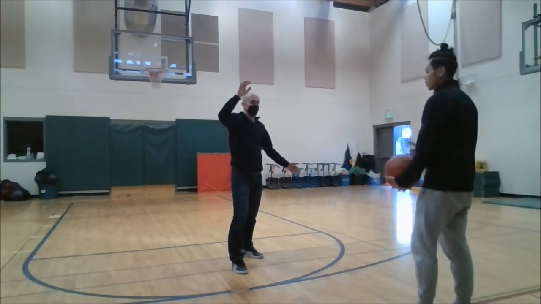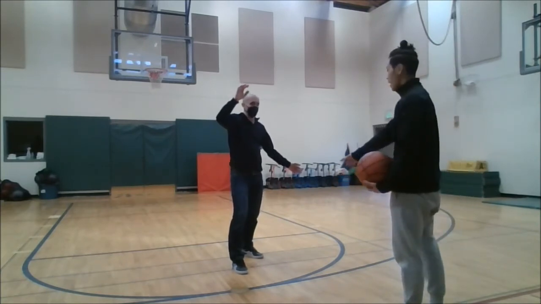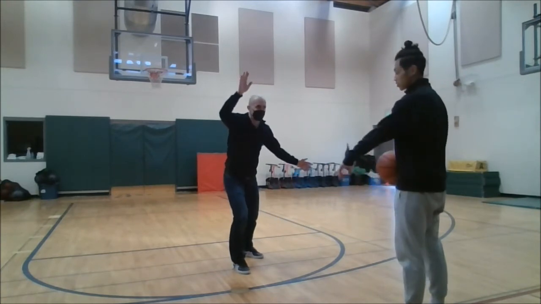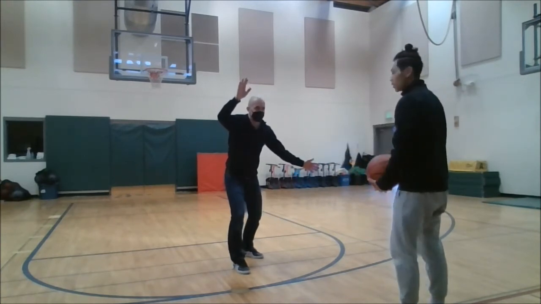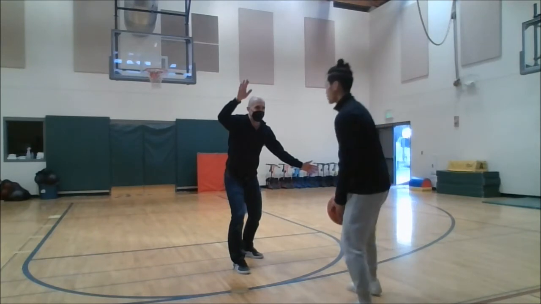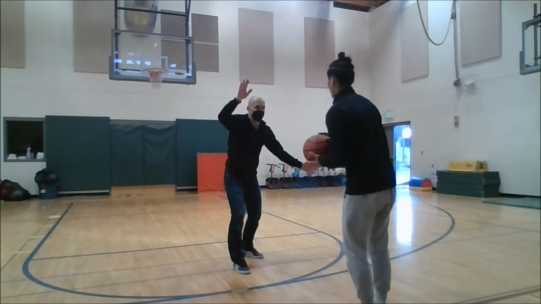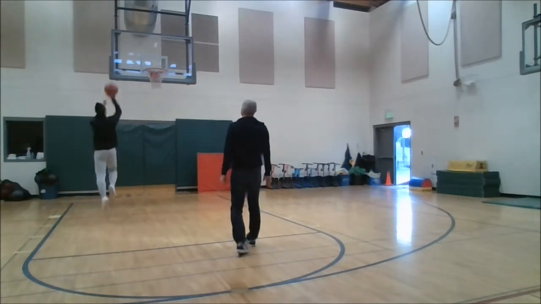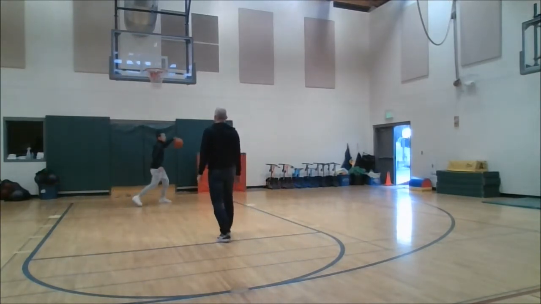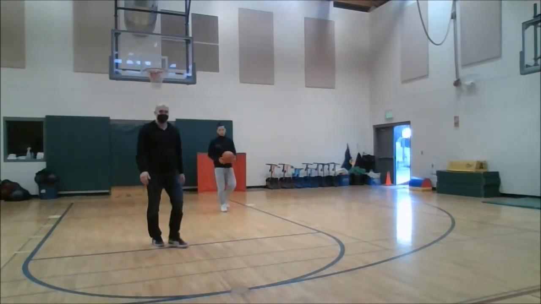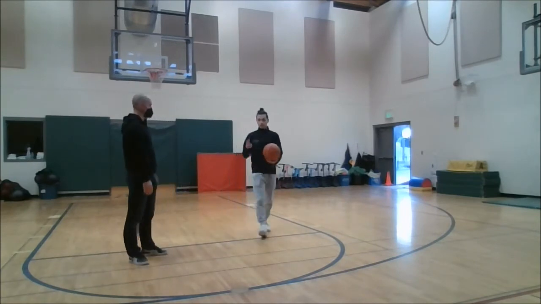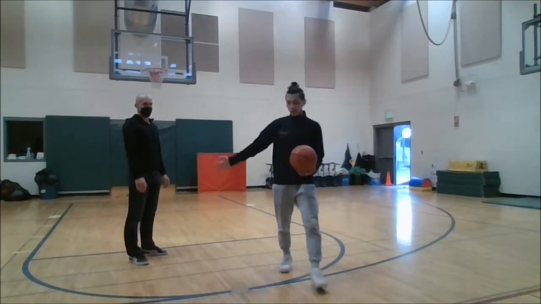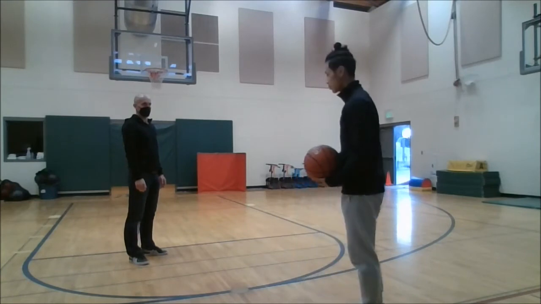So here, fundamentally, how I'd attack this top foot, which is his right foot, my left side, I'll use a crossover. I might jab first, or I'll toss out a dribble here. Those are the three basic fundamental ways of gauging and testing a defender.